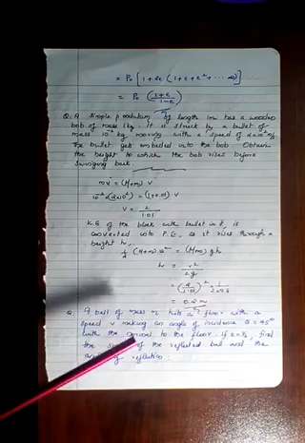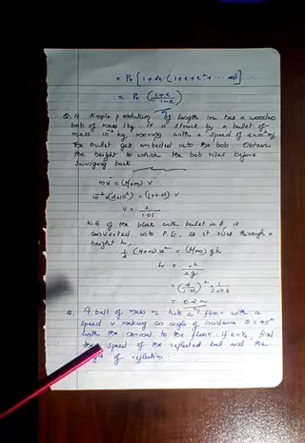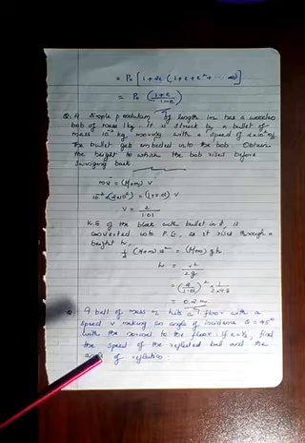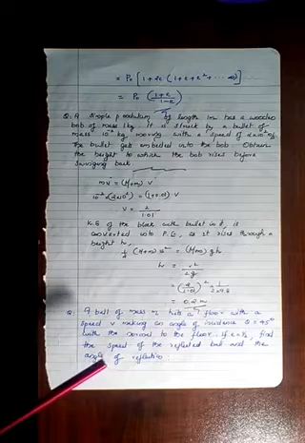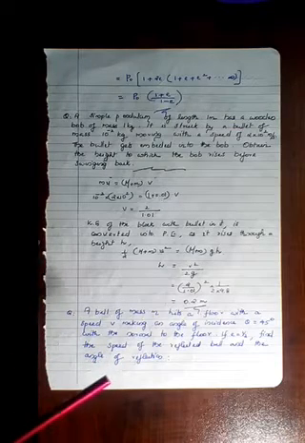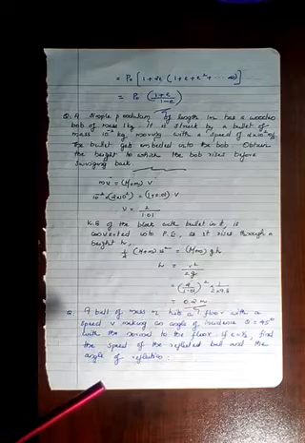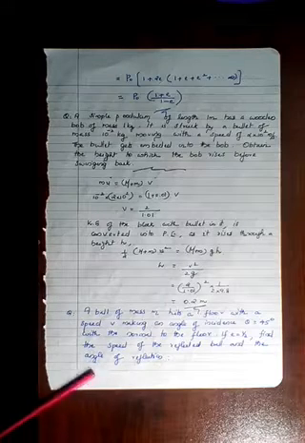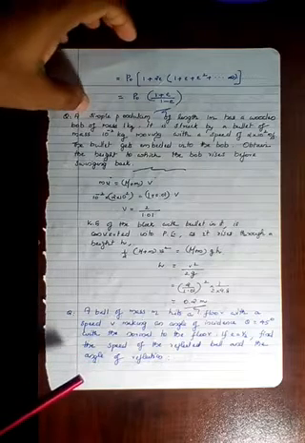A ball of mass m hits a floor with a speed v, making an angle of incidence theta equal to 45 degrees with the normal to the floor. If e equals half, find the speed of the reflected ball and the angle of reflection. An All India PMT question.